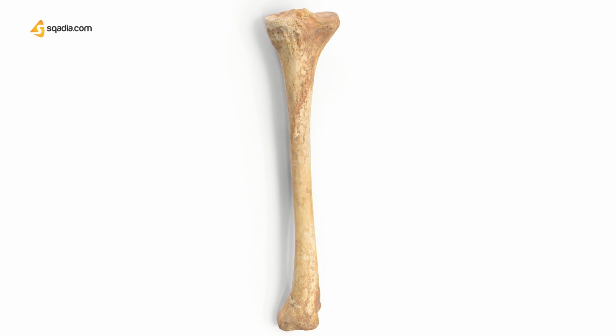On the posterior surface of the shaft, there are three important bony landmarks. It contains a line called the soleal line to which soleus muscle is attached. Above the soleal line, a triangular area is present which provides attachment to the popliteus muscle. And below this line, the presence of a vertical ridge gives attachment to flexor digitorum longus.